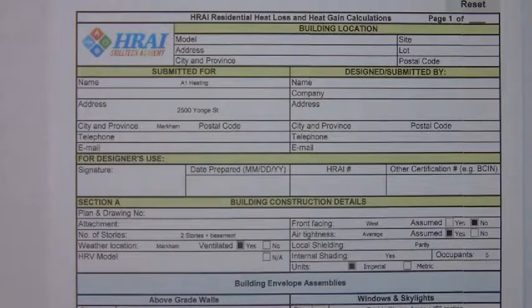Internal shading refers to whether or not there are blinds or drapes or other type of interior shading on glass. The number of occupants, of course, is important because that goes towards the sizing of our cooling equipment.